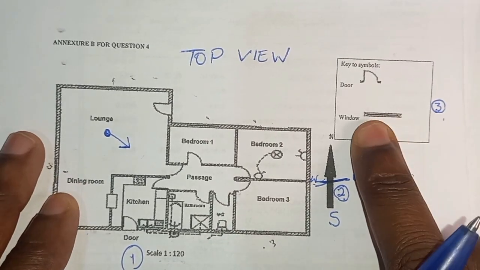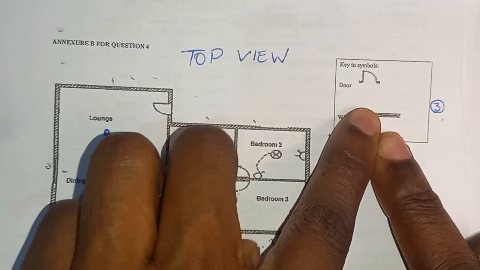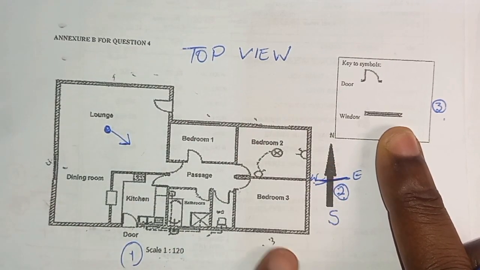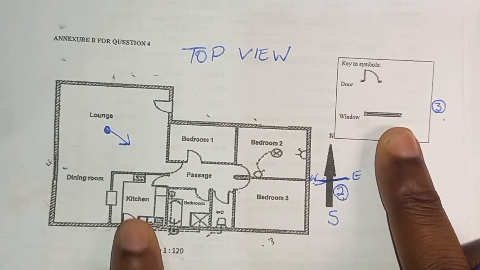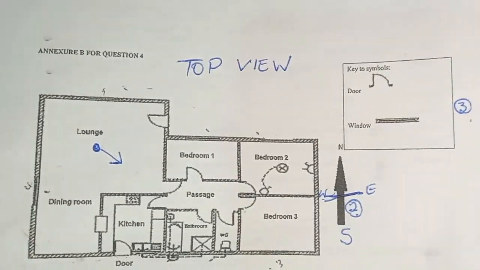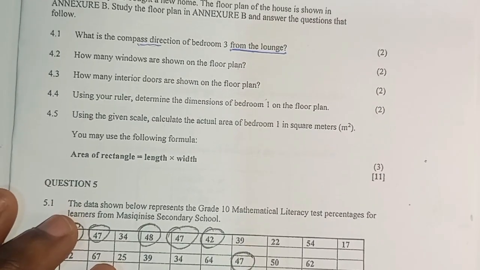So all you have to do is say, what do windows look like here? There they are. They look like that. So just go and find how many of these things there are. So that's 1, 2, 3, 4, 5, 6, 7, and the 8th. So there's 8. Oh, where's my paper? So there are 8 of those. So 4.1.2, there's 8. And then we move on to the next question.